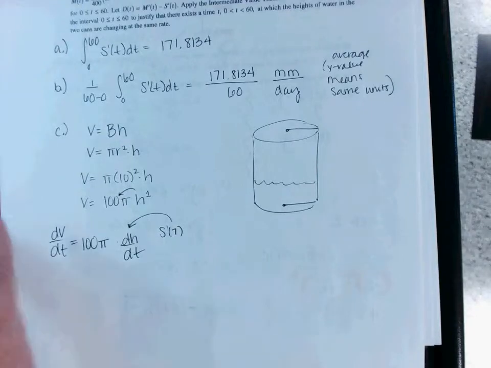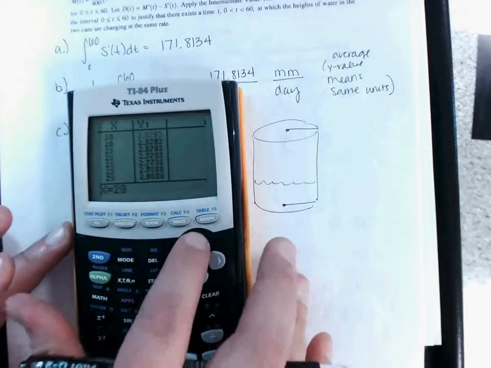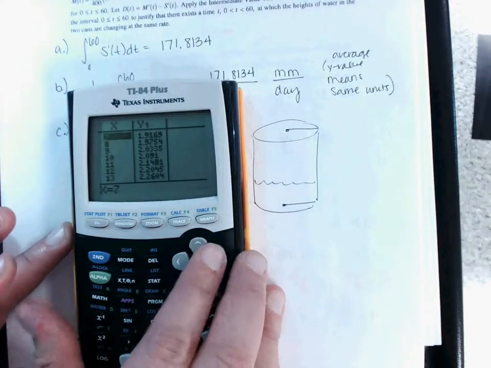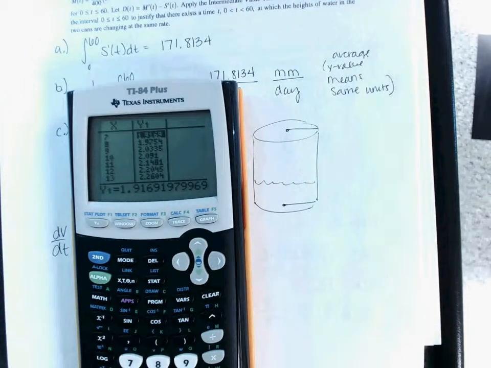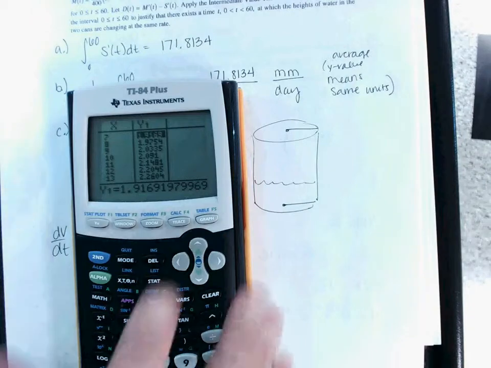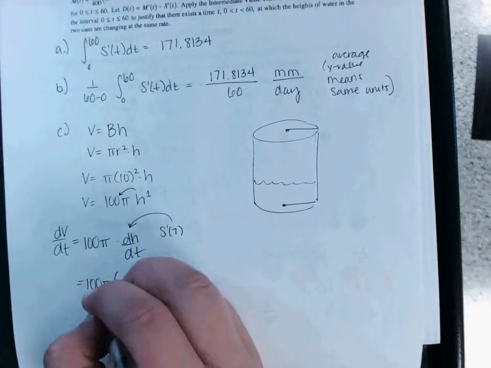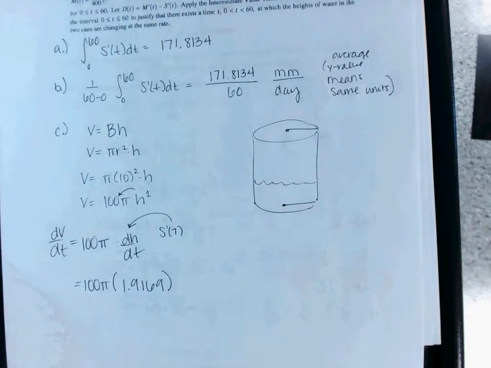So go down to 7 in your table. Okay, let's find how fast the depth of the water is changing at 7. It says it's 1.9169, and that's what I'm going to plug in for my dh/dt. So remember, dh/dt is how fast the height is changing. That's the same as the S prime that they already gave you. So then I would plug that in here. 100 pi, 1.9169. And then remember, you could leave it at that.